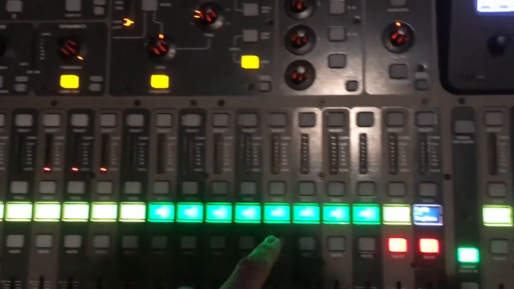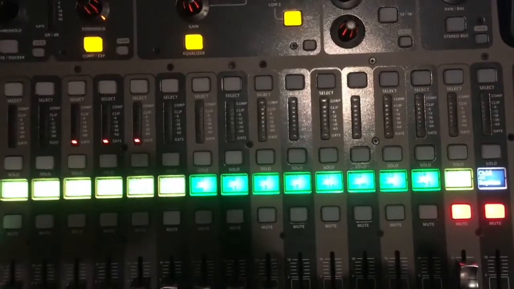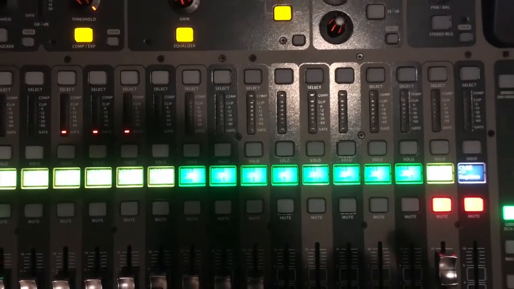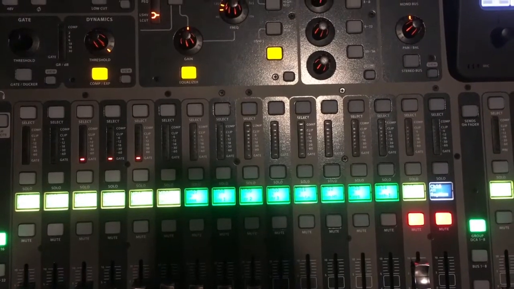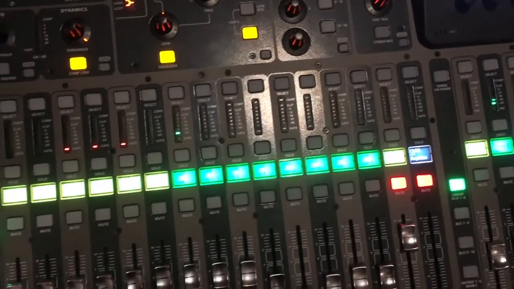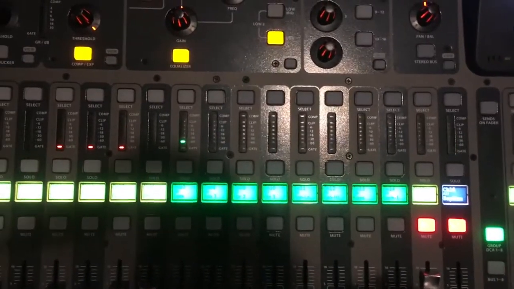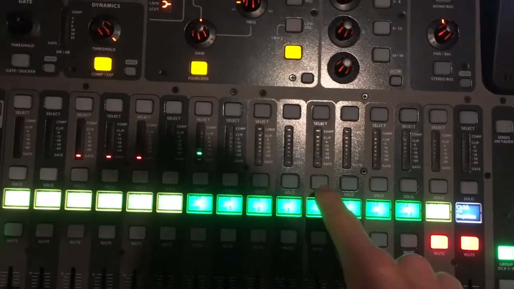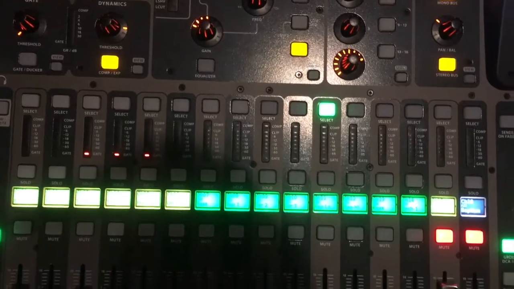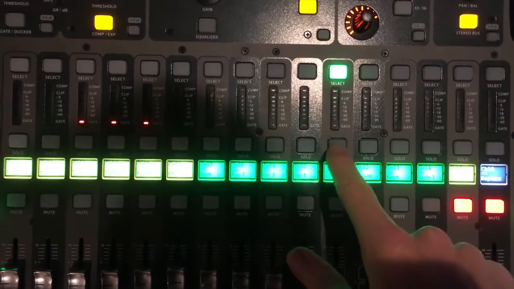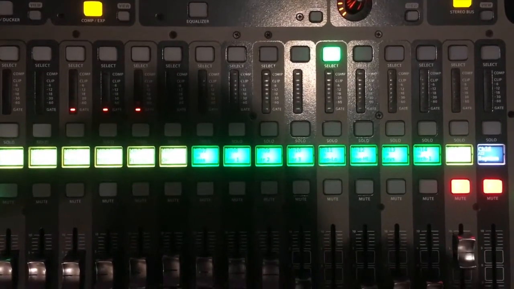The solo button here is useful basically for a sound check. If you plug in some headphones and then press the solo button like that, you'll only hear the sound from that device in the headphones.